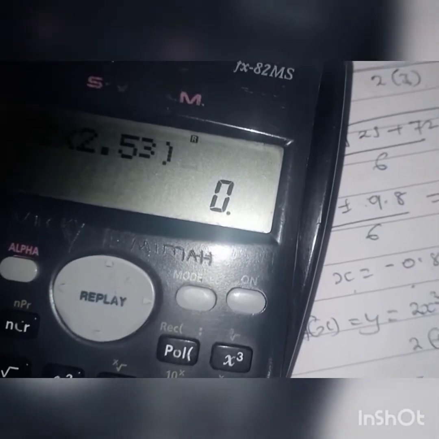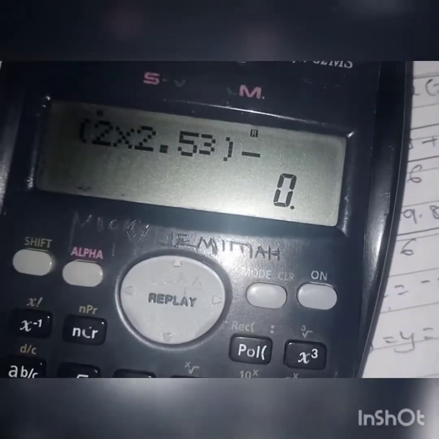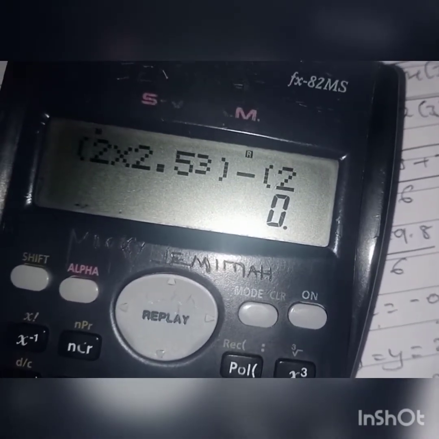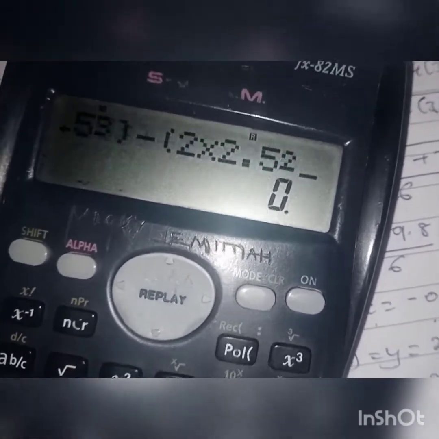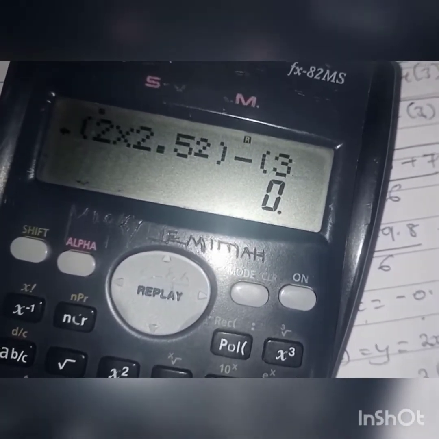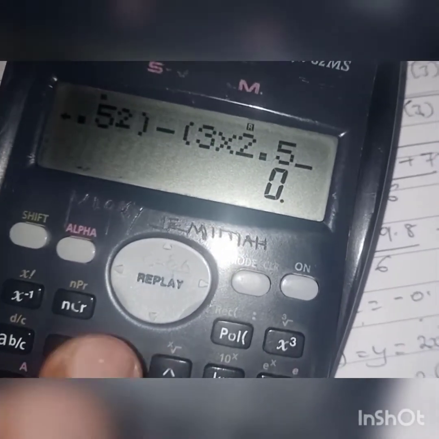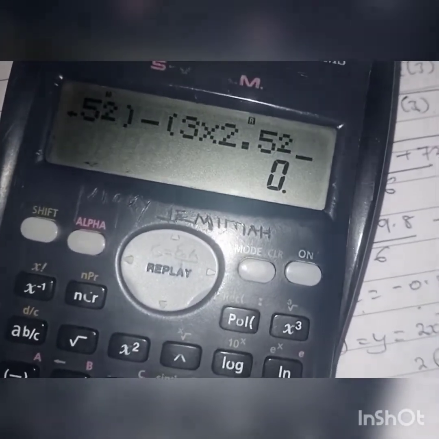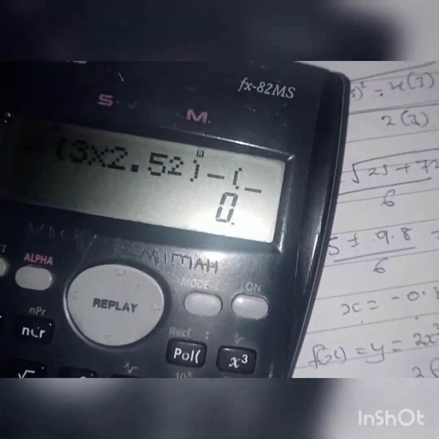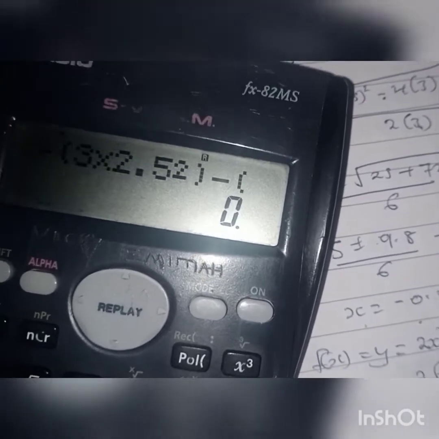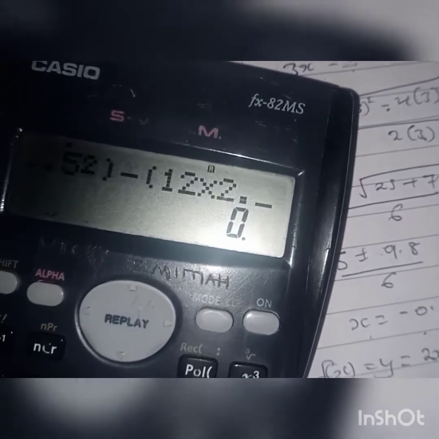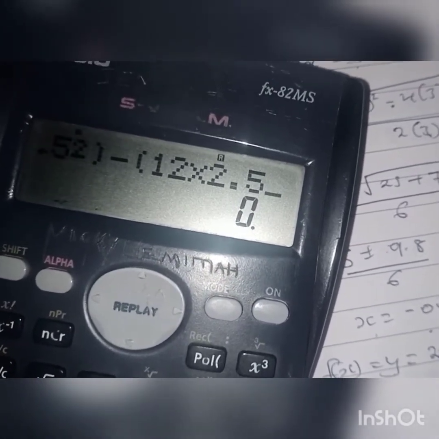Then close the brackets, then minus 3, open your brackets, 2.5 squared, close the brackets, minus, open the brackets, 12 multiplied by 2.5, then plus 6.